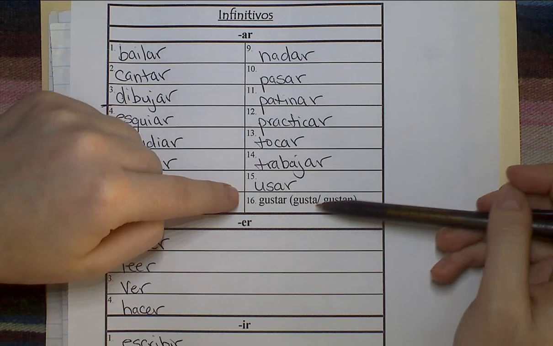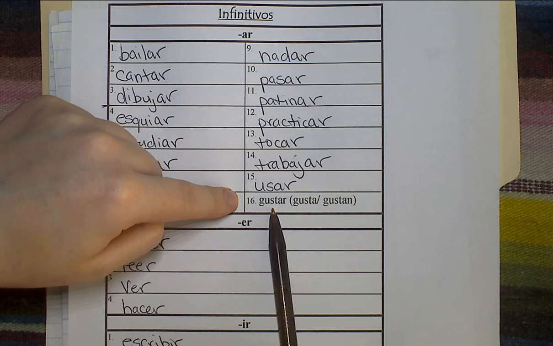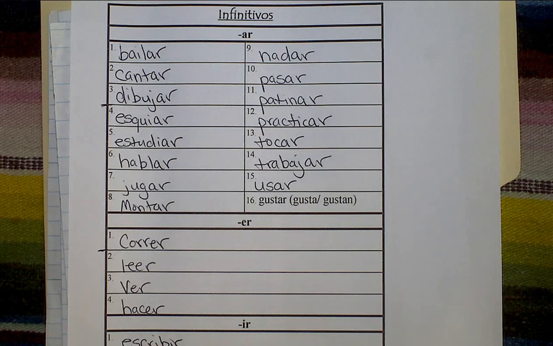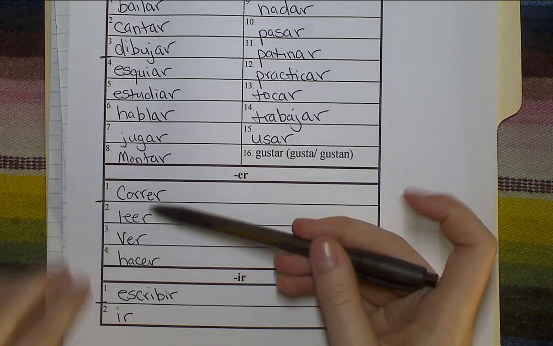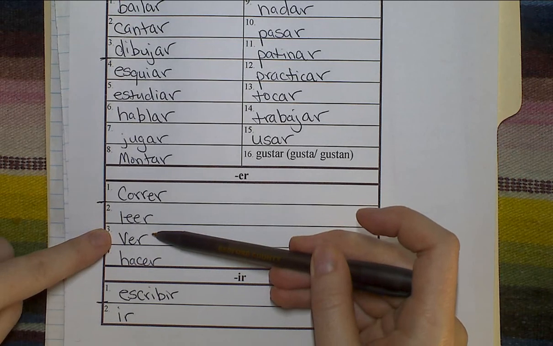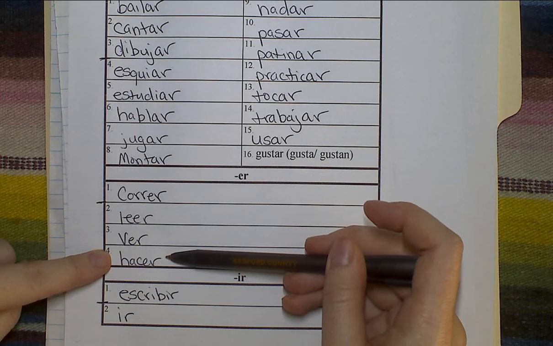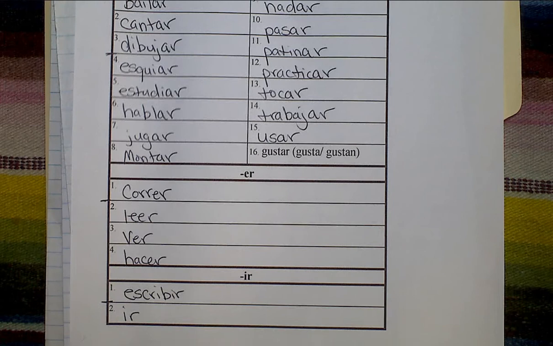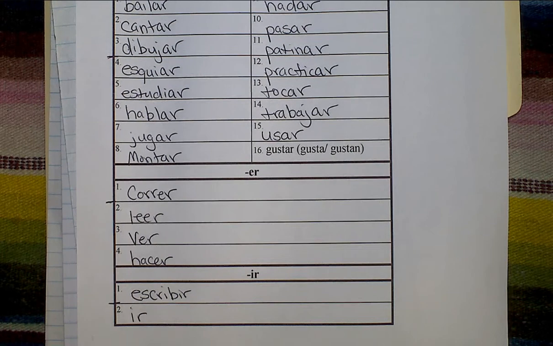And then gusta and gustan come from the verb gustar, which means to like, which is not on your list, but it is a verb, one of the important verbs in your chapter. And then down here you should have filled in leer, to read, ver, to watch or to see, and hacer, to do or to make. And then lastly we have this really small little verb, which is ir, means to go, so like to go to school. Okay, so that finishes this lesson on infinitives.